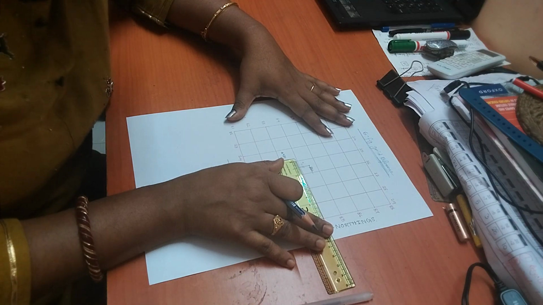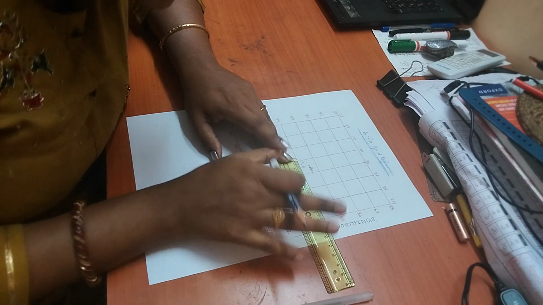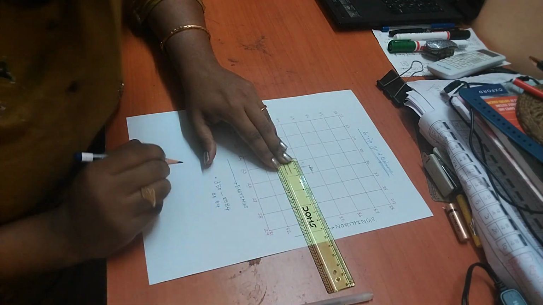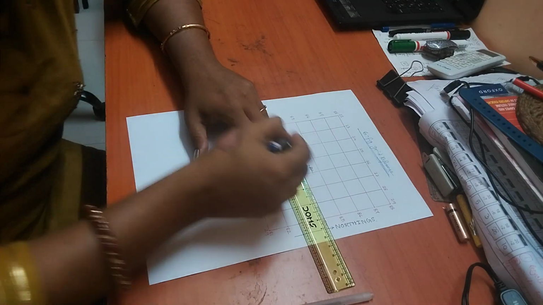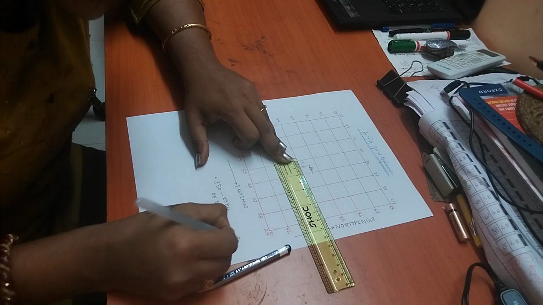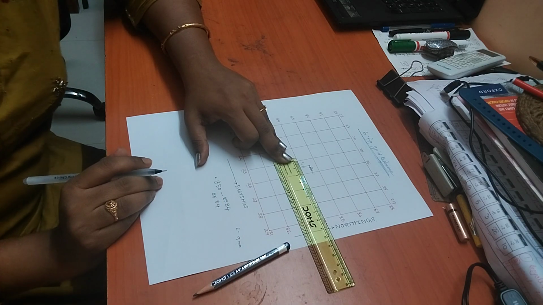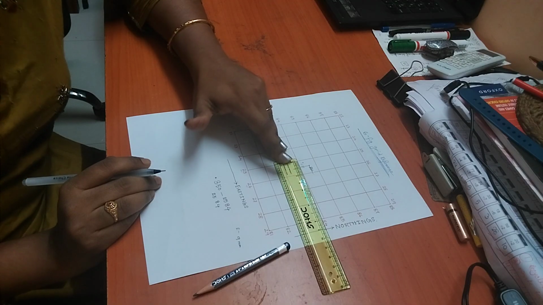Now you will put the scale on 25 eastings, and your 0 should be on 25 eastings. Then you will get the value, that is 9 millimeter. So you will write in rough 9 millimeter. Easting subpoint. Okay, the easting subpoint is 9 millimeter.